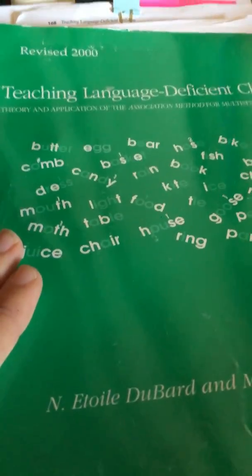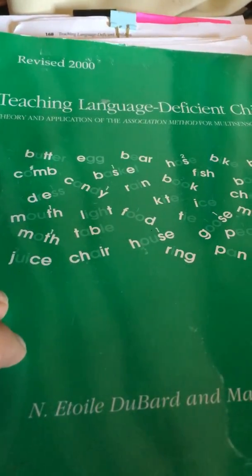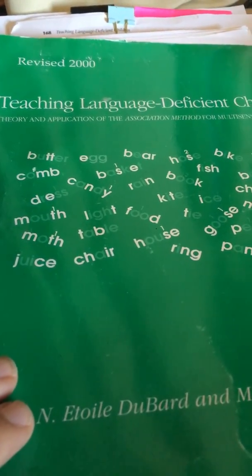So, what is the association method? Where do I get my information? The association method is a teaching method to teach reading, writing, and proper articulation for those who have a language disorder, a language deficit as it's titled here. Children with all varying degrees of language issues, as well as adults with language issues.